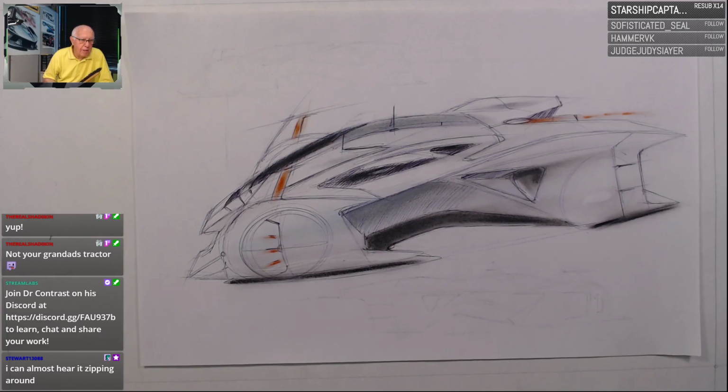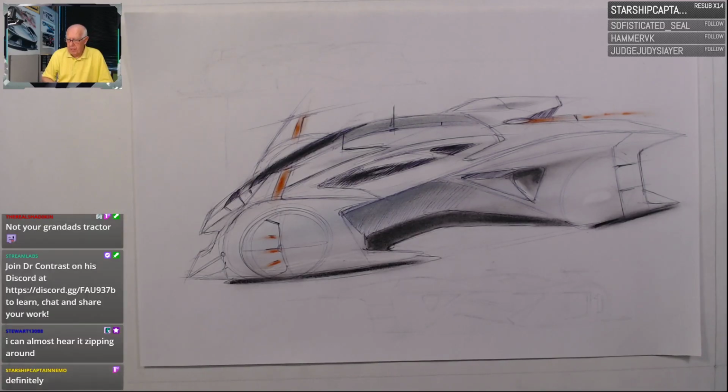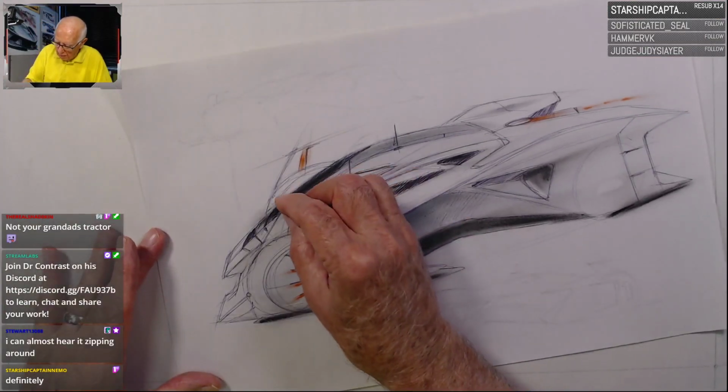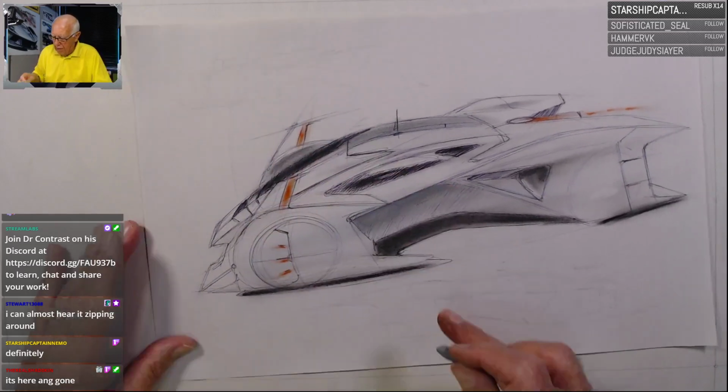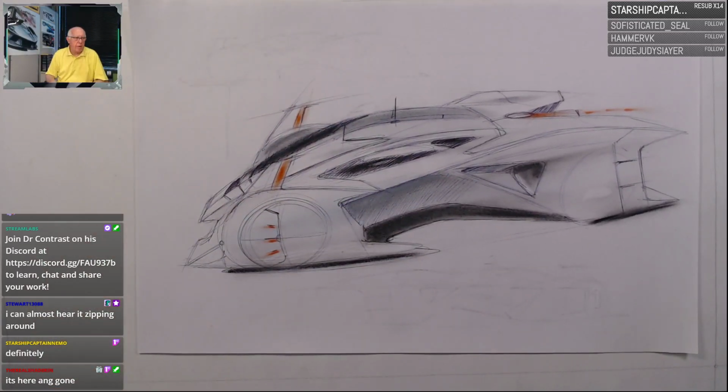Yes, very good, Stuart. Cool. Thank you so much. What do you think, gang? What do you think, Nemo? Are we on the right track here, or are we just not pushing it far enough? Well, let me do this. I see a little bit of a flaw here. Let's get that inside fender to read a little bit better on the other side. There it is. I think there's a little more depth in the perspective. Very cool. What do you think there, gang? There she is. A little more depth. It's here and gone. There you go.